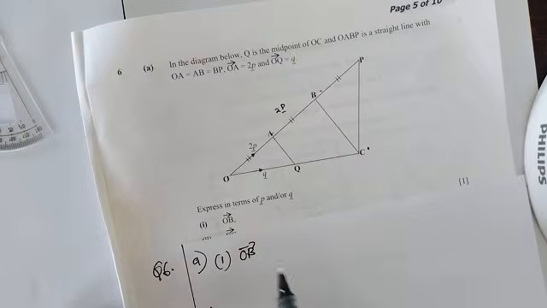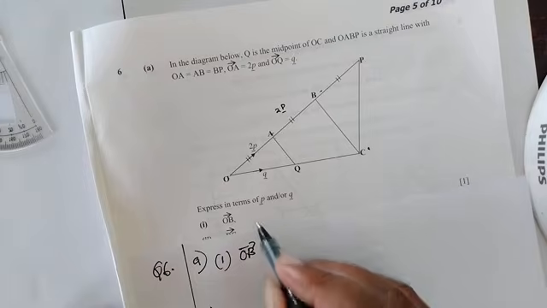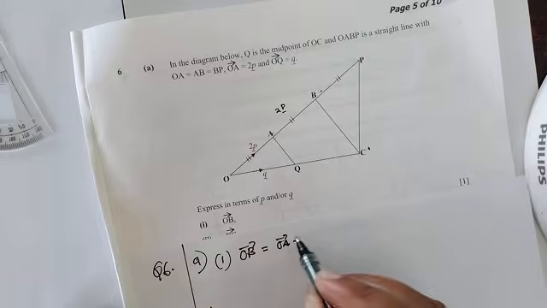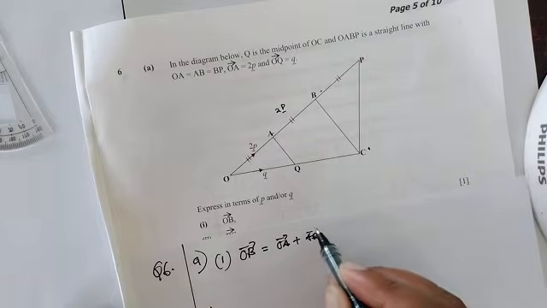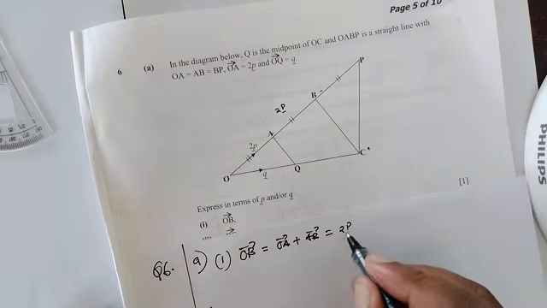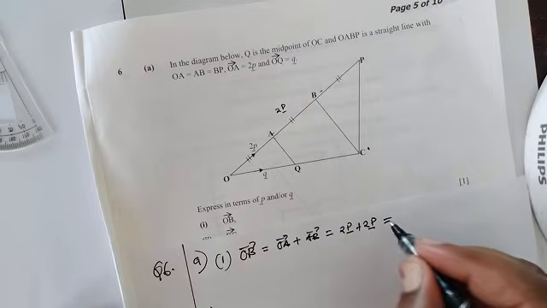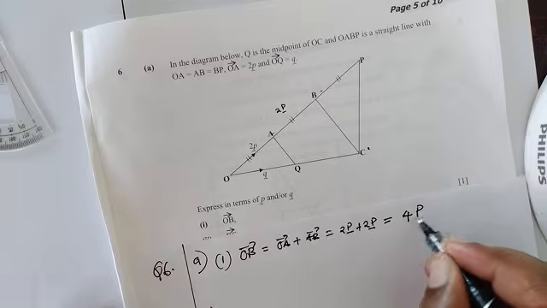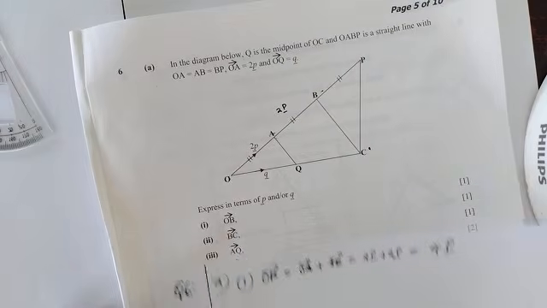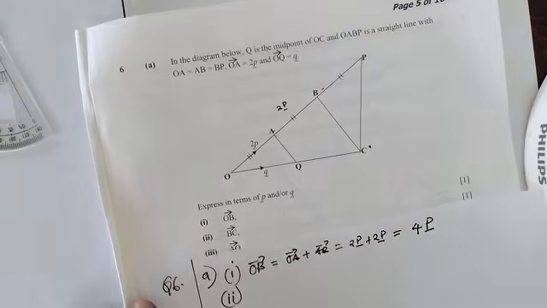So to find OB, we'll say this is equal to OA plus AB. What is the OA? OA is 2P. What is AB? 2P. What is the answer? 4P. That's the answer there. Then we go to 2, Roman numeral 2. BC.